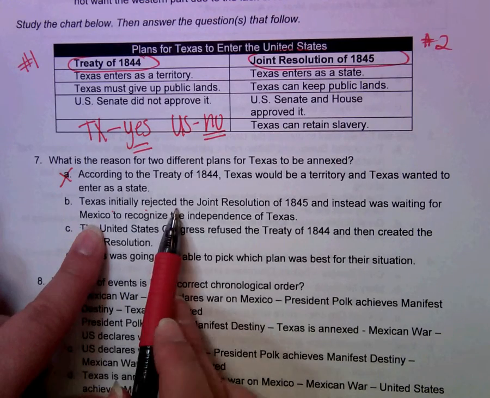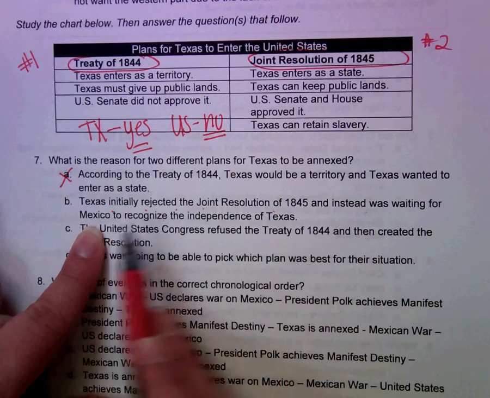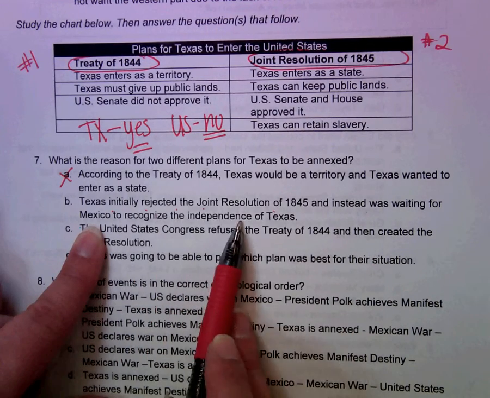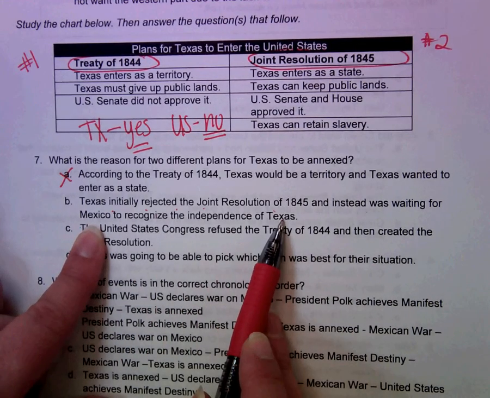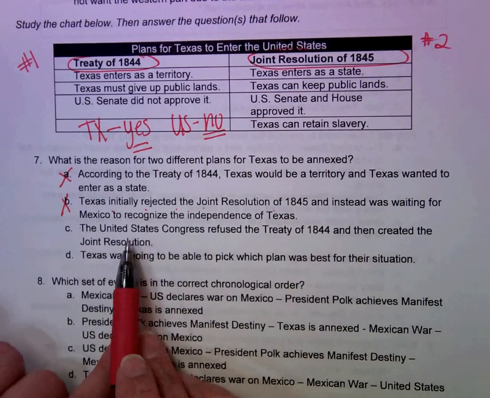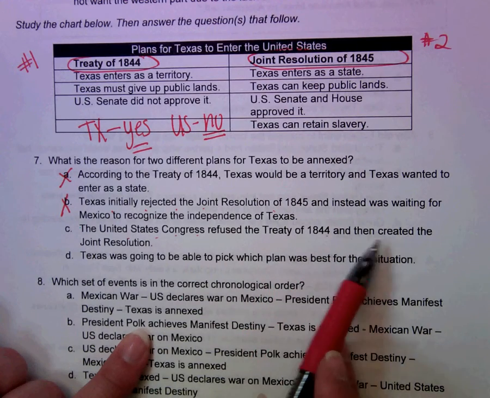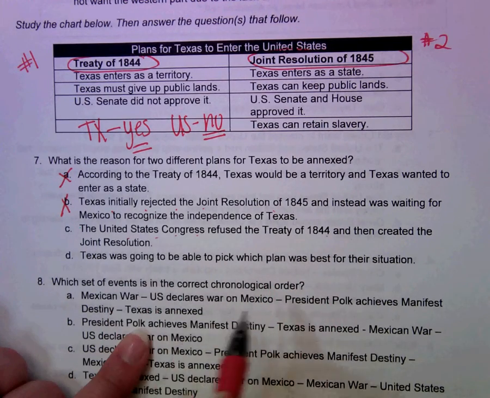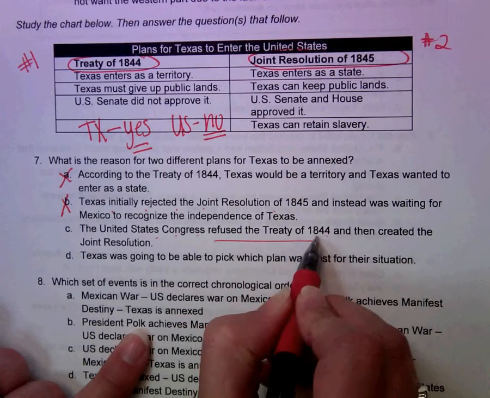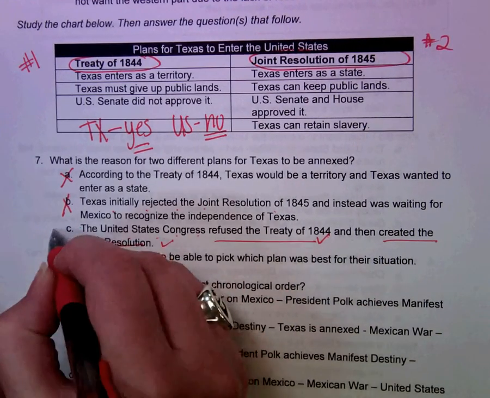Texas initially rejected the Joint Resolution of 1845 and instead was waiting for Mexico to recognize the independence of Texas. Is that even true? No. That's not even a true statement at all. The United States Congress refused the Treaty of 1844 and then created the Joint Resolution. Did they refuse the treaty? Yes. Did they create the Joint Resolution? Yes. So that looks like it could be our answer.